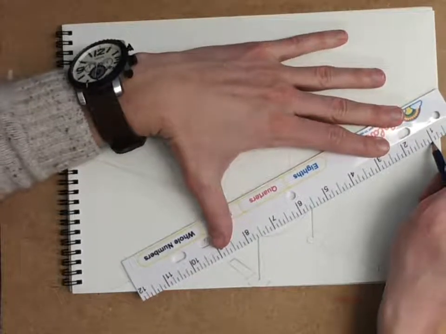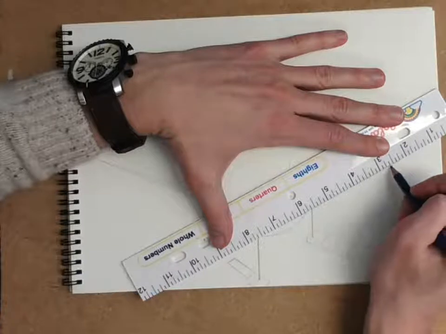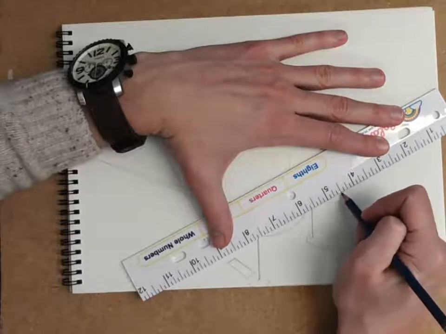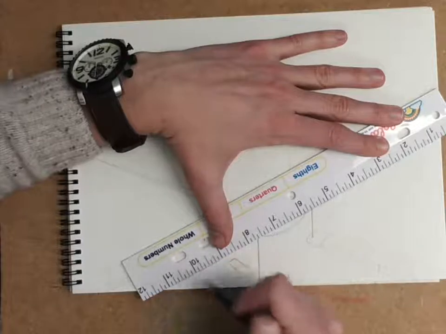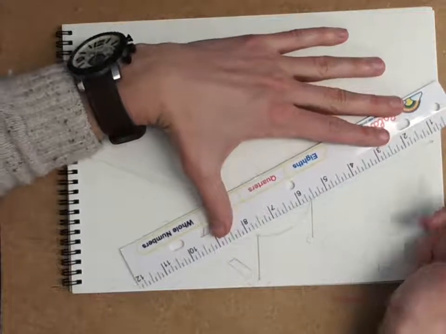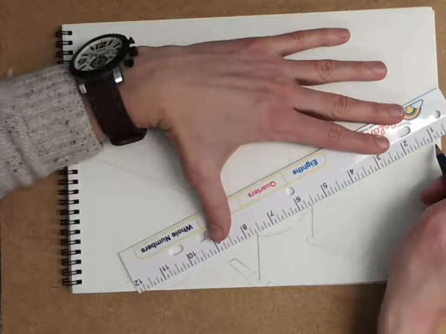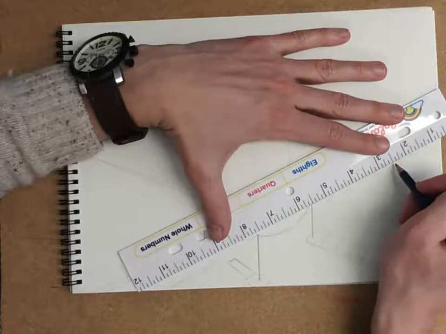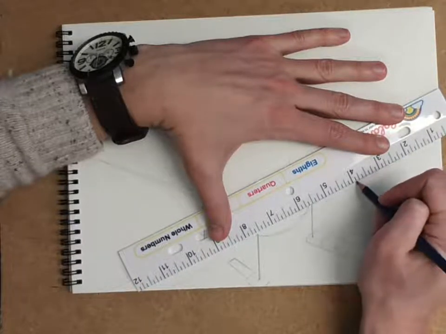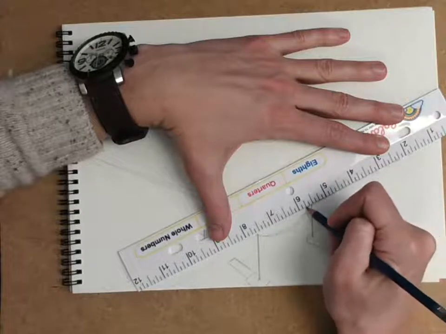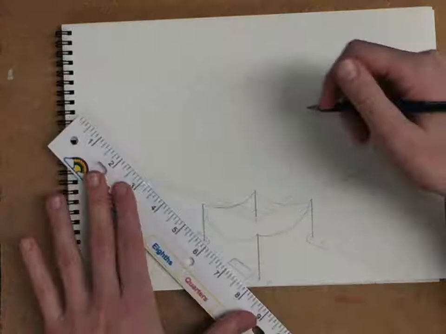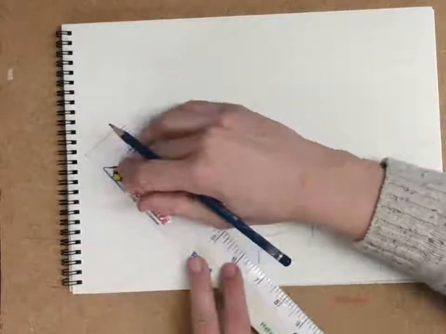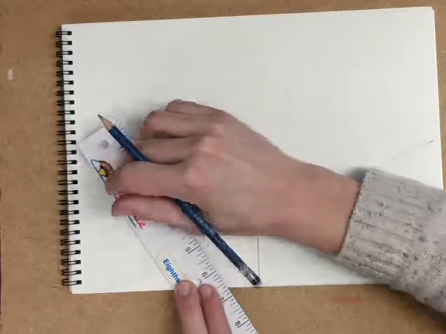For the left side of the road and right side of the road. Bigger, closer to us. Okay, and then we can just shift our ruler a little bit. Mimic those same lines again. Okay, and then you would take all of them to the opposite vanishing, just like the sidewalk.